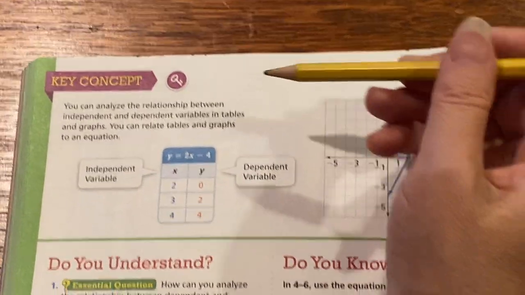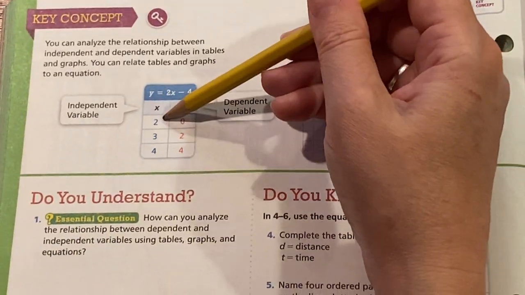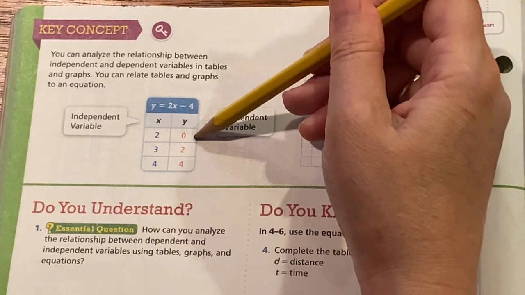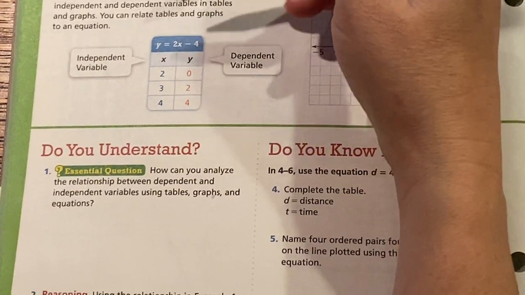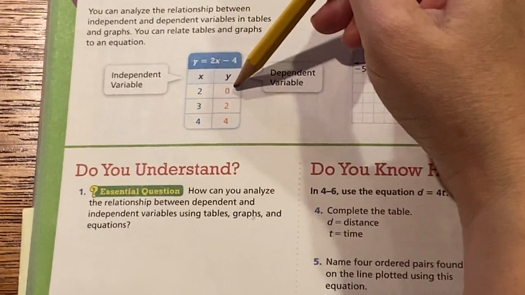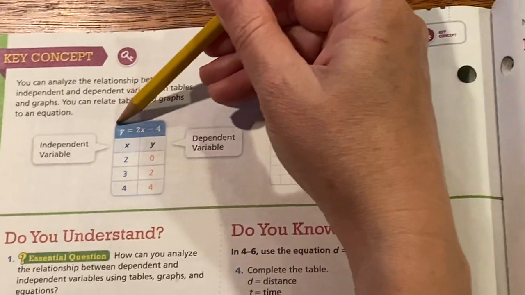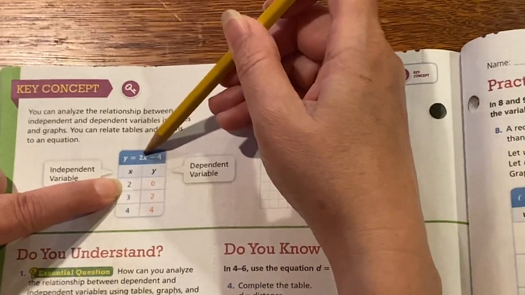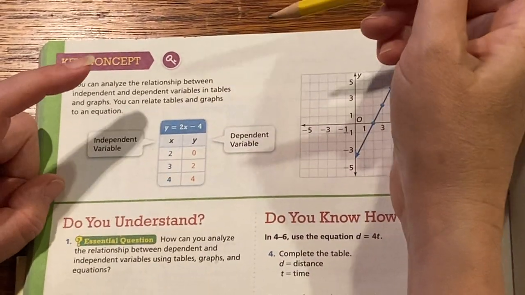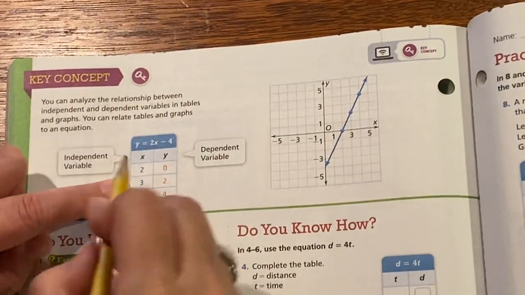Okay, if that's true, then if X is 2, Y is going to be 0. Let's just plug in the values and see if that works. Okay, so if Y is 0, so 0 equals 2 times 2, which is 4, minus 4. Yep, it's true. Okay, let's look at the next one.